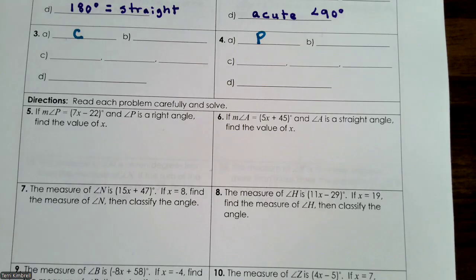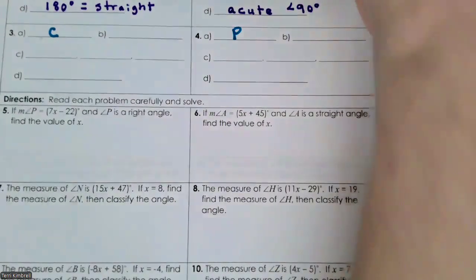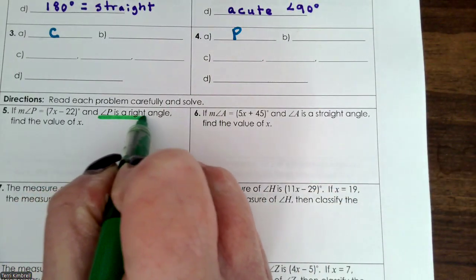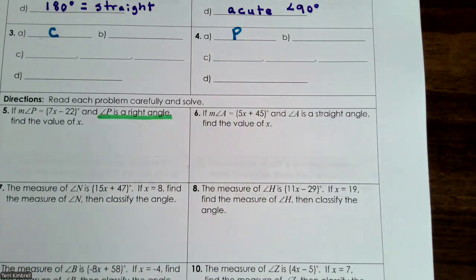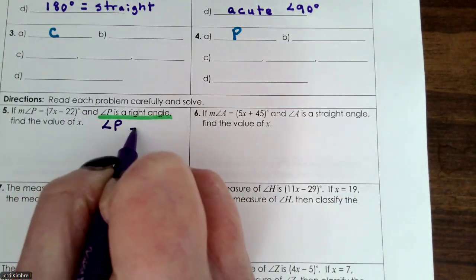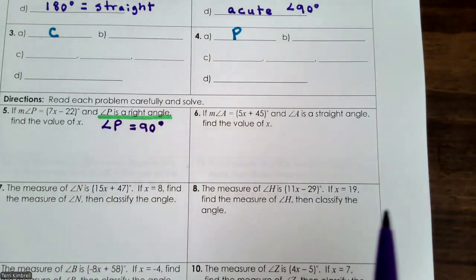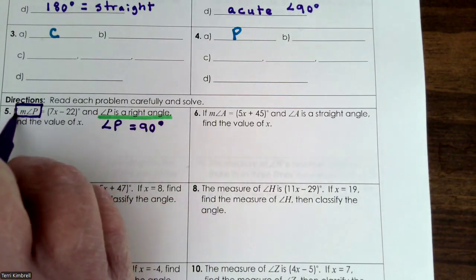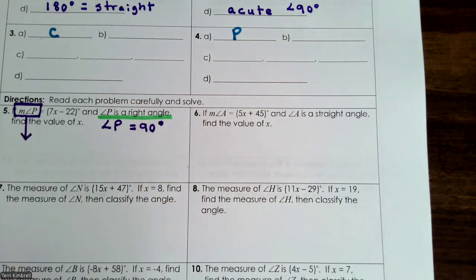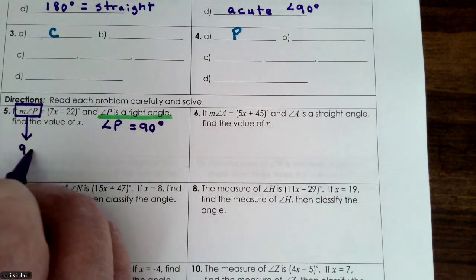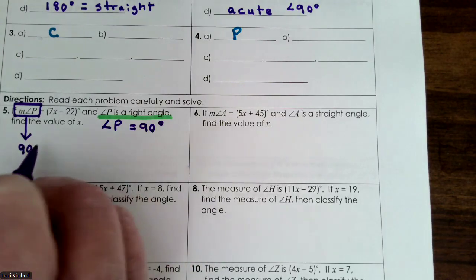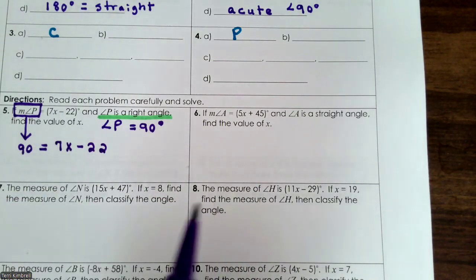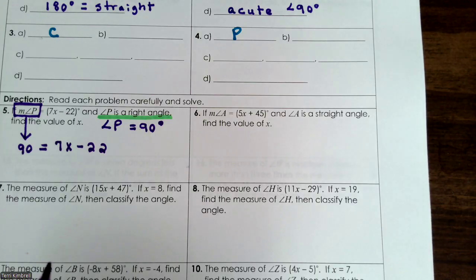Okay, as you go to the next section, you have to read each problem carefully and set up the equation. So this tells me that angle P is a right angle. So what that is telling me is angle P is equal to 90 degrees. So right here says, what is the measure of angle P? Well, the measure of angle P is 90 degrees. That is equal to 7x minus 22. So now we are going to figure out the answer.